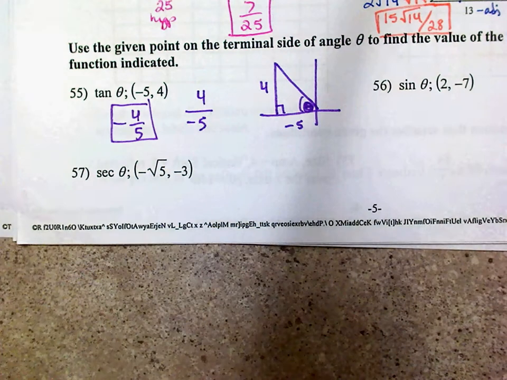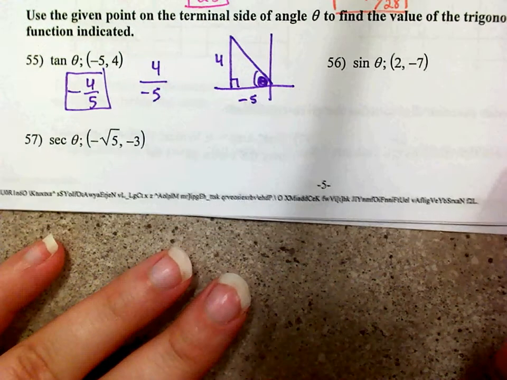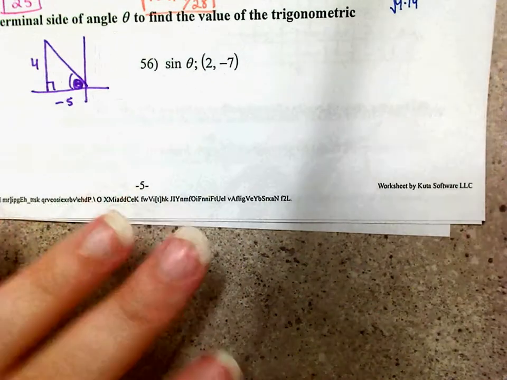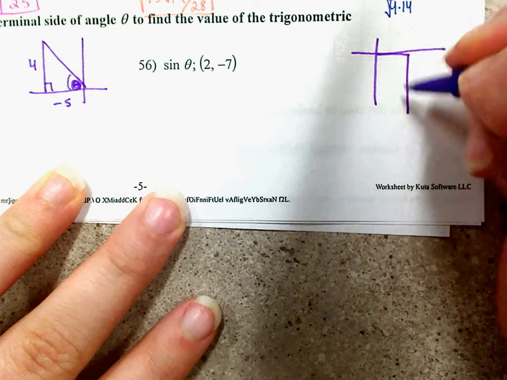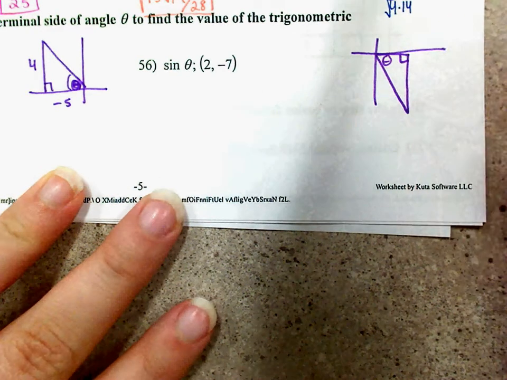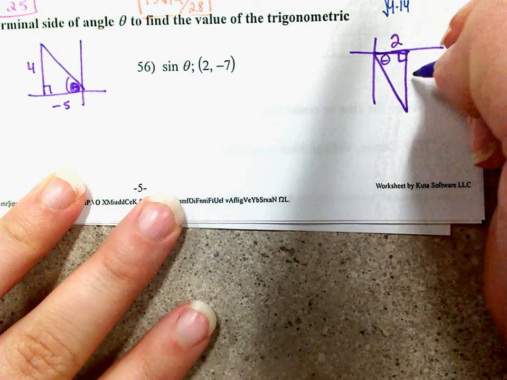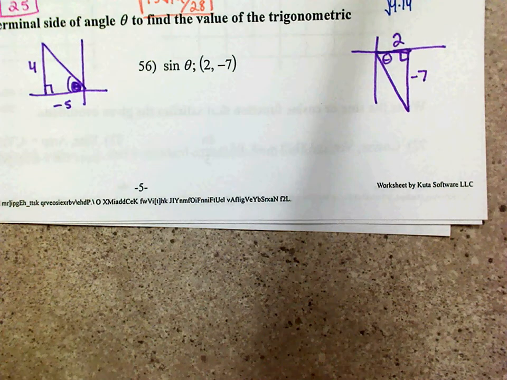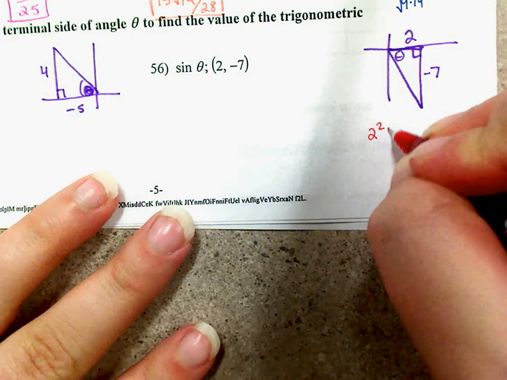On 56, what quadrant is 2, negative 7 in? The fourth quadrant? So to the right 2, down 7. I don't really care if your triangle is to scale, 2 and negative 7. For sine, do I need the hypotenuse? Okay. So, 2 squared plus negative 7 squared equals c squared. 2 squared is 4, 7 squared is 49.